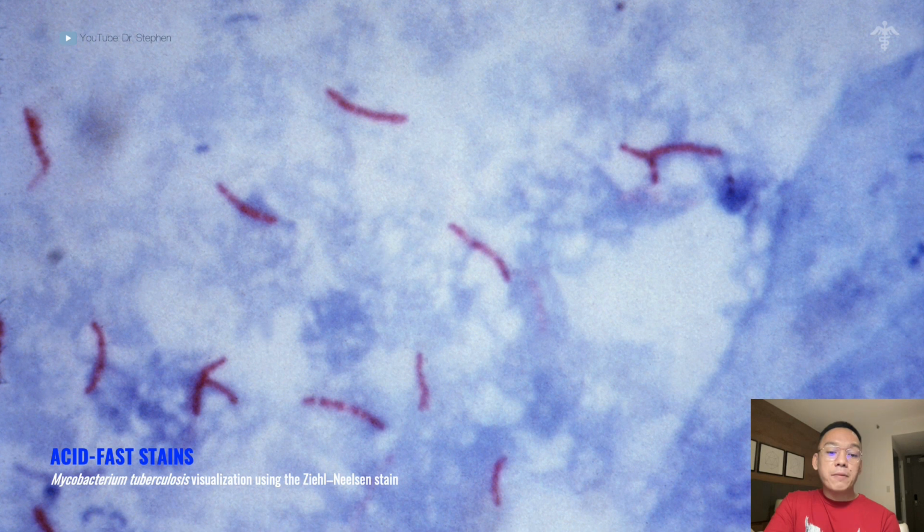Another type of staining is what we call the acid-fast stain. This is used to stain mycobacteria and other acid-fast organisms. Organisms are stained with basic carbol fuchsin, and they resist decolorization with acid-alcohol solutions. The background here is counterstained with methylene blue. Your target organisms will appear red against the light blue background.